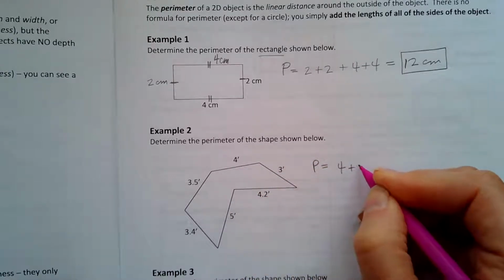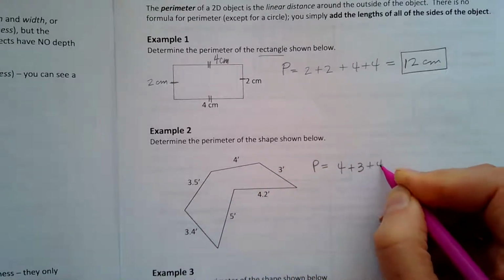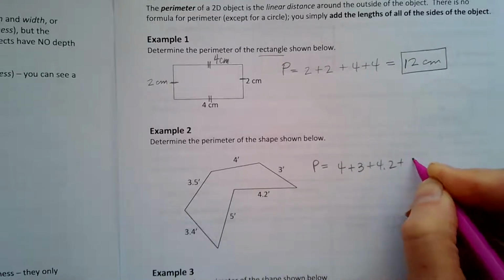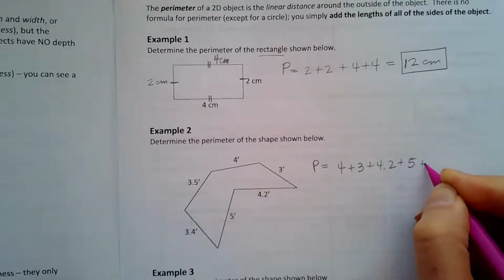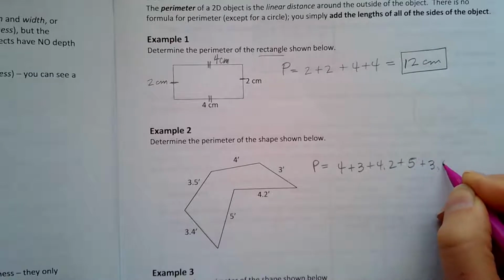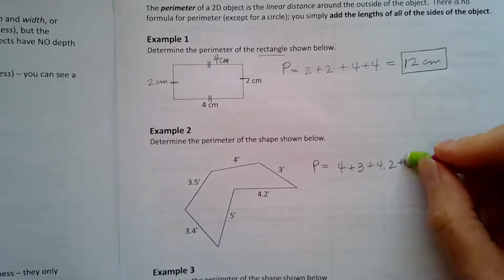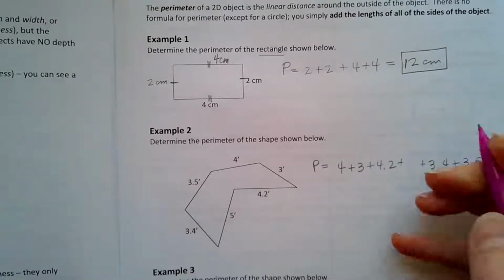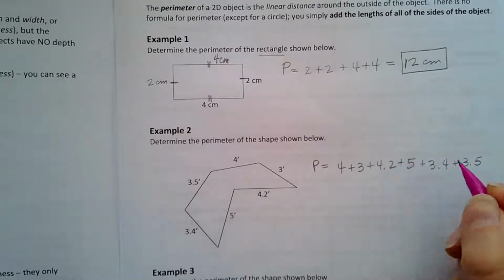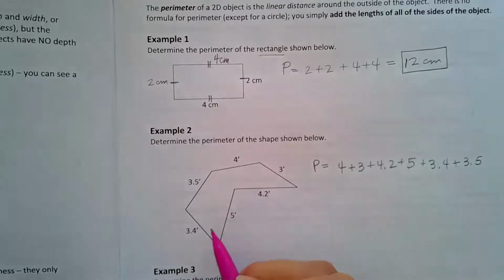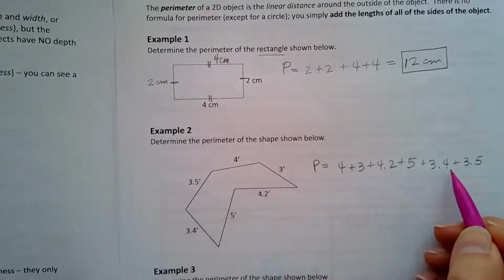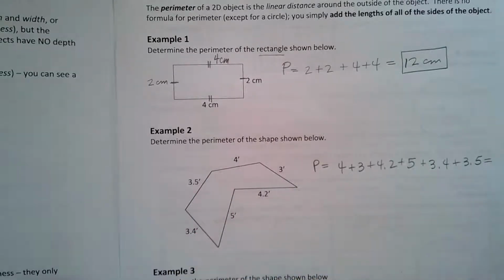So I have 4 feet plus 3 feet plus 4.2 plus 5 plus 3.4 plus 3.5. I'm just going to make sure I got all my sides. Sometimes in an odd shape like this, it's easy to miss a side. So 1, 2, 3, 4, 5, 6. It looks like I have them all.